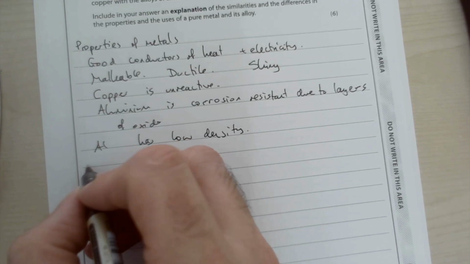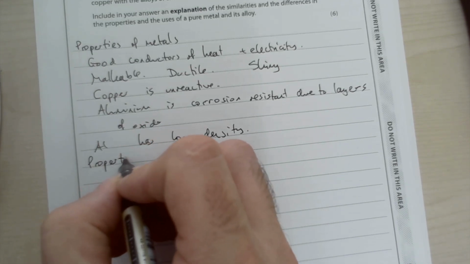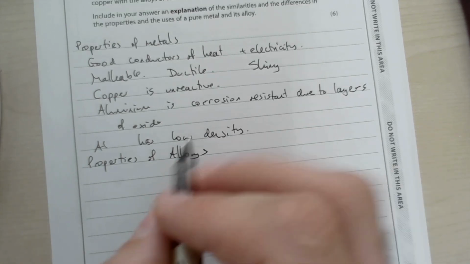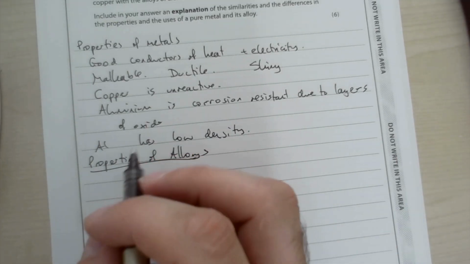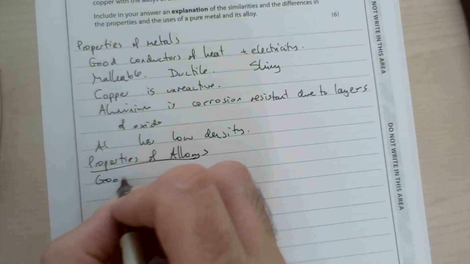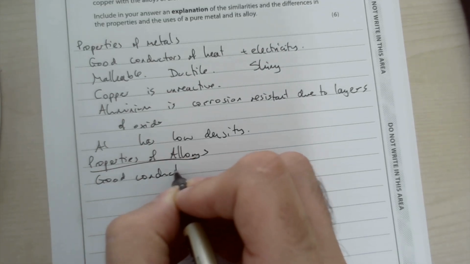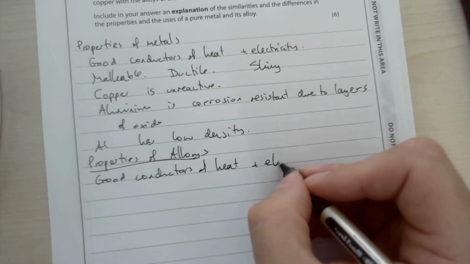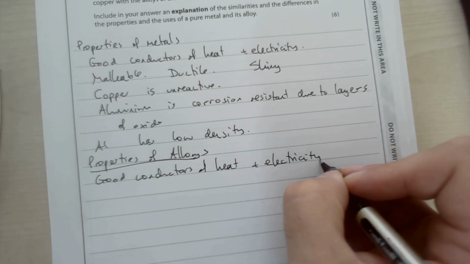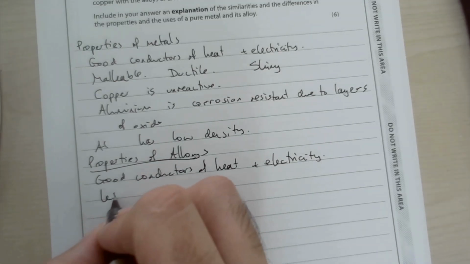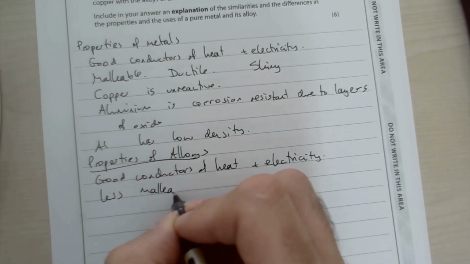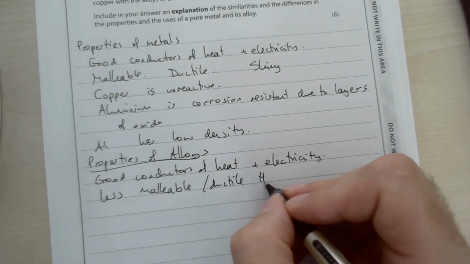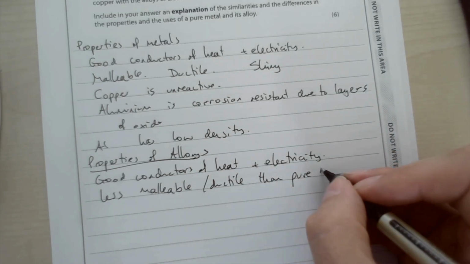And then we could do properties of the alloys. So they are good conductors of heat and electricity. They are less malleable or ductile than pure metals.